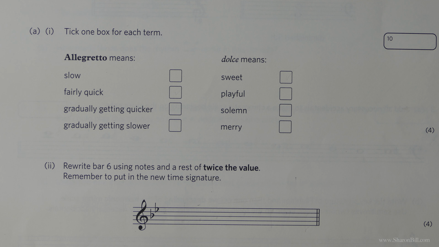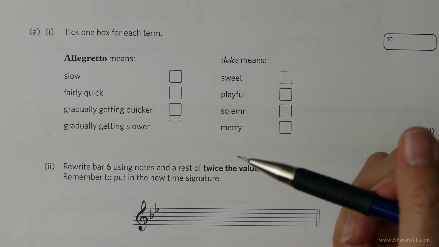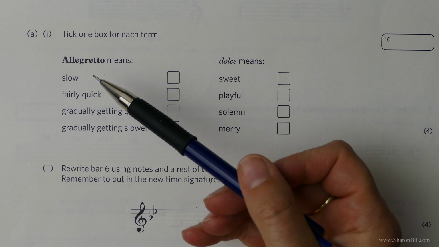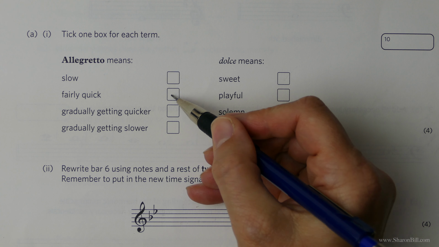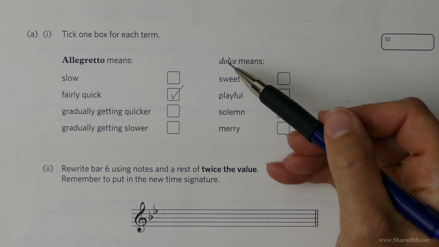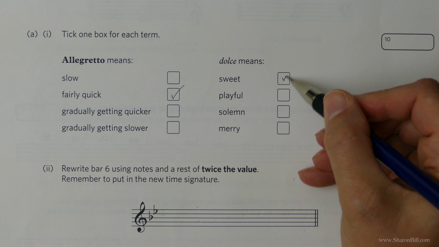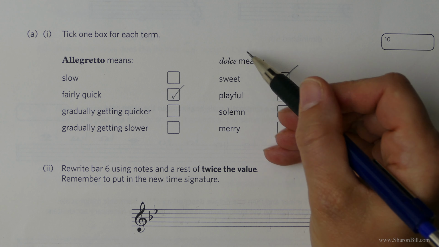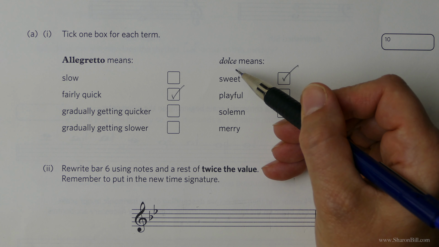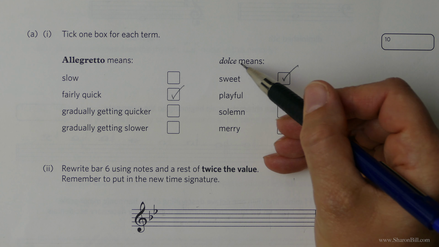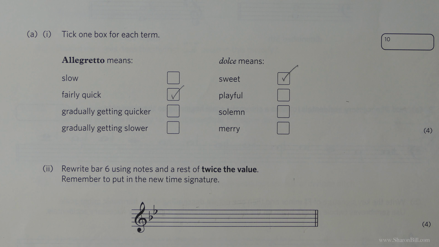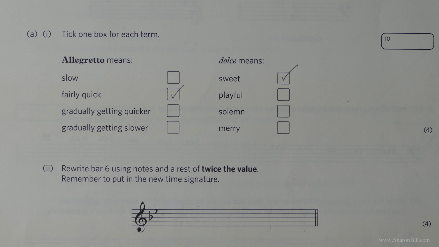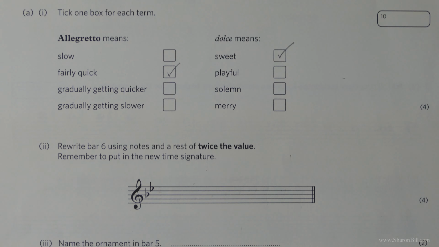I hope that you've had a go of this on your own first of all, and now we'll check through the answers together. Now we know that allegro means quick and allegretto means fairly quick, and dolce means sweetly. I always imagine sort of a sweet little dolly. Whatever word associations you can make to make these words more memorable, whatever works for you. So dolce is sweet.